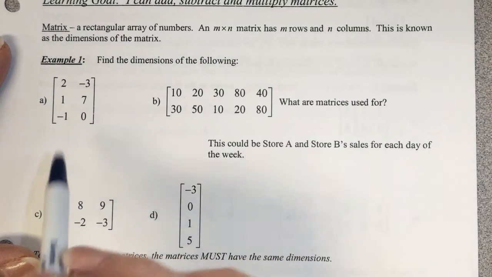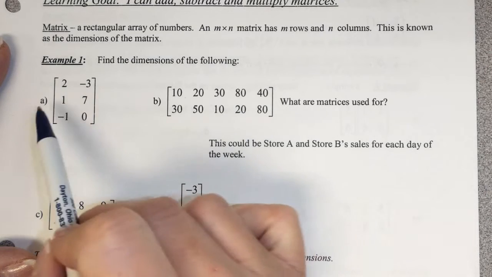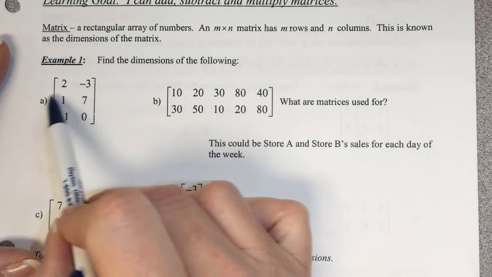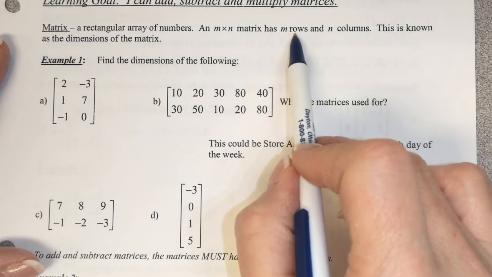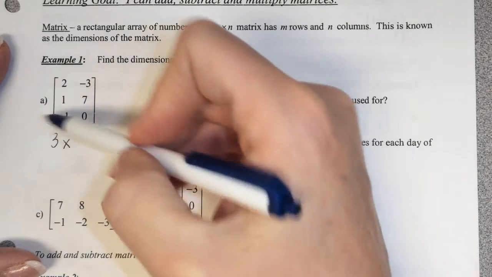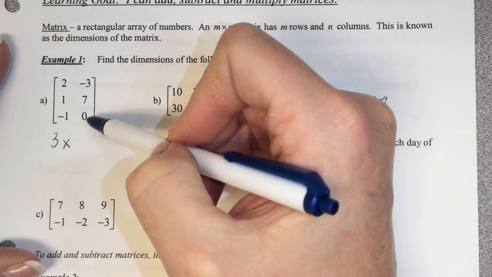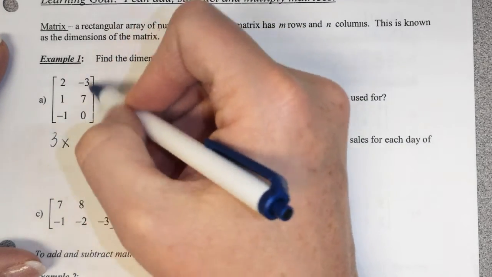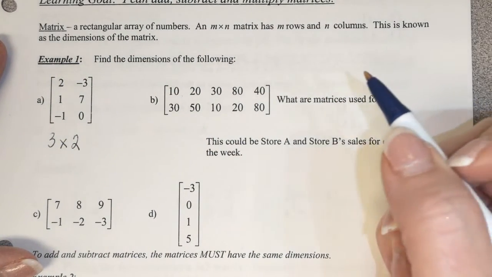Now, rows and columns may be a little different from what you're thinking. Rows always must go in the horizontal direction. So in this case, I would have 1 row, 2 rows, and 3 rows. And we always have to write the number of rows first. So I would say this has 3 rows by, and columns go this way. They always go in this vertical direction. So how many columns do we have? 2 columns. 1, 2. So 3 rows and 2 columns.